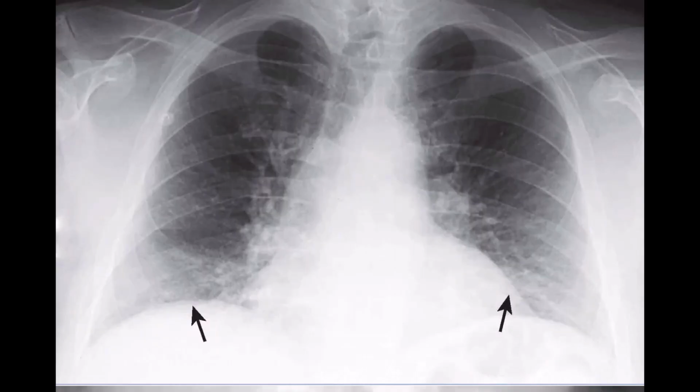Now, suboptimal inspiration here. So what can we see? Only 7 ribs are visible in the frontal chest X-ray, so that indicates poor inspiration. And what is the problem of poor inspiration? Poor inspiration may cause crowding and accentuation of the bronchovascular markings at the bases, as you can see here.